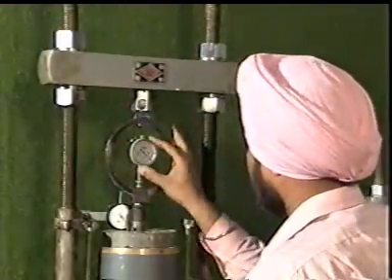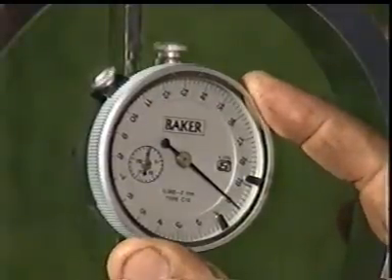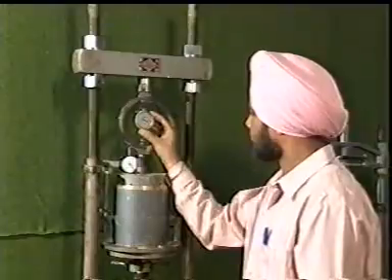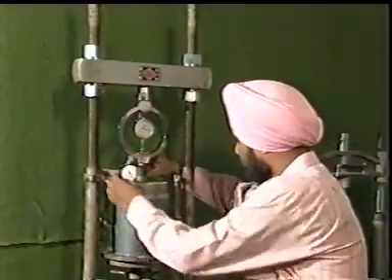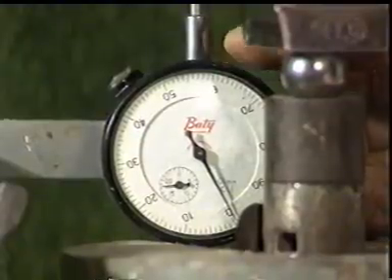Set the dial readings to 0. Allow the plunger to penetrate at a rate of 1.25 millimeters per minute.